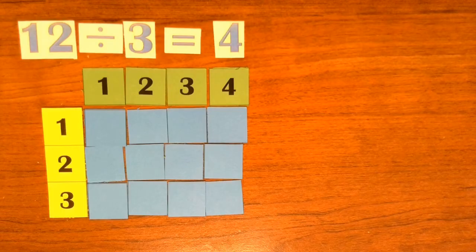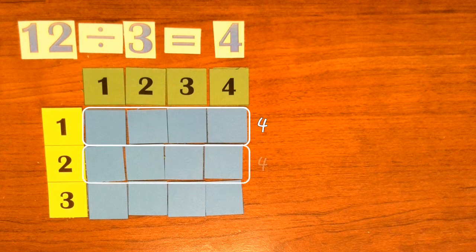To check that 12 divided by 3 is equal to 4, we can check if the opposite is true. Because division is the opposite of multiplication, the opposite of this would be multiplying. We can check if 4 times 3 is equal to 12, or that 3 times 4 is equal to 12. So here we have 4 blue squares in the first row, 4 blue squares in the second row, and 4 blue squares in the third row.